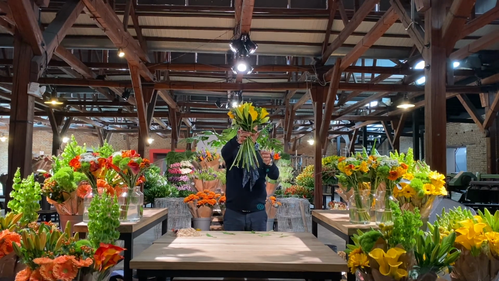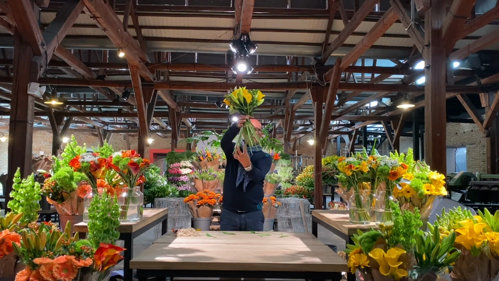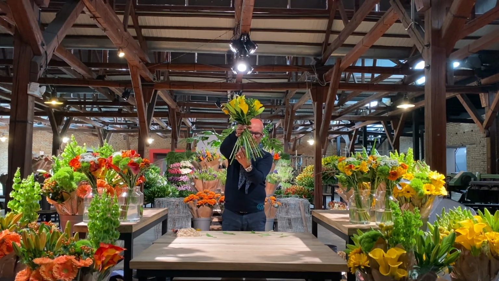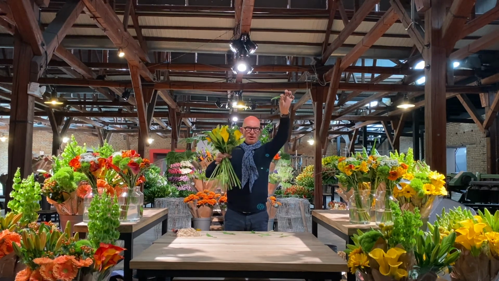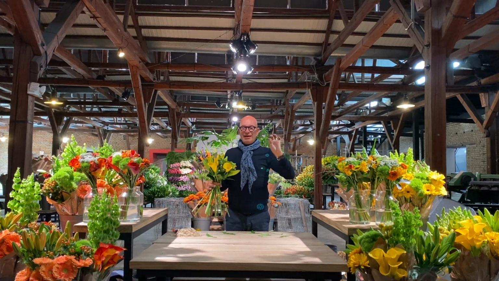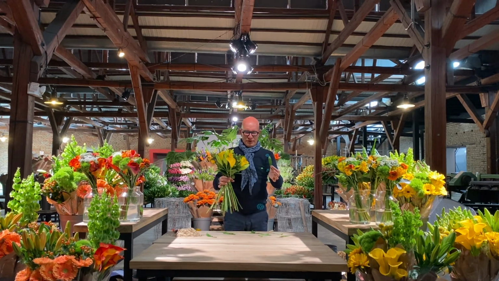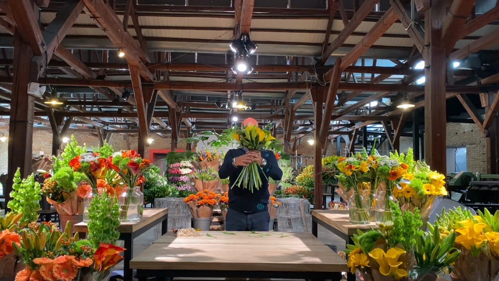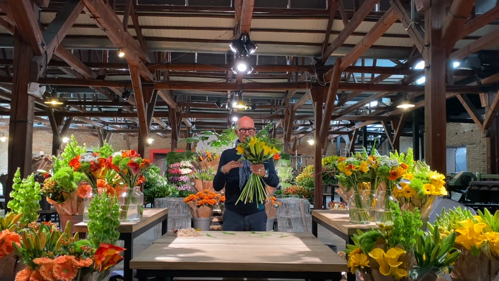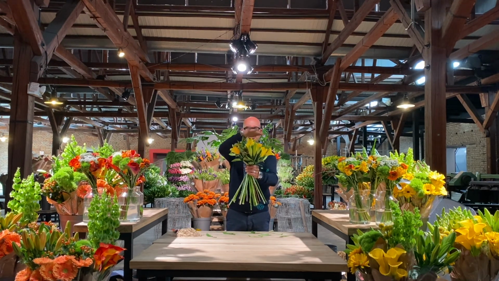You see how my stems are tight, and you see also here is still a leaf. We don't want leaves in the bouquet, in the water specifically. If this is in the water, your water gets very dirty, and the flowers cannot drink anymore. So it's very important to take all the leaves off. Then, after that, I can cut it, but first let's talk about the shape.